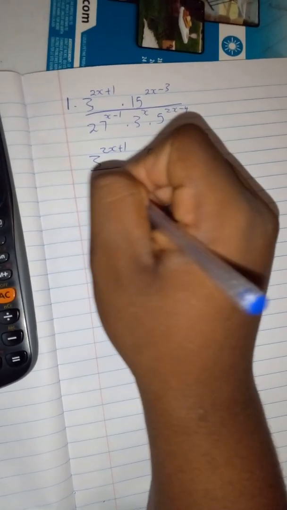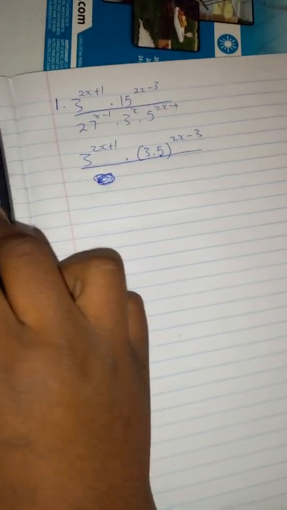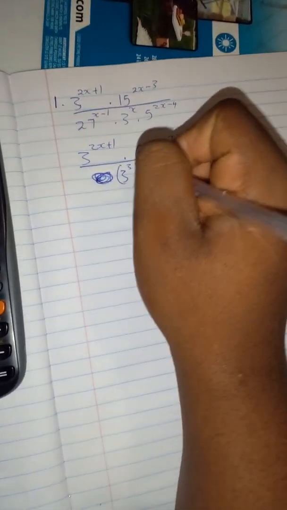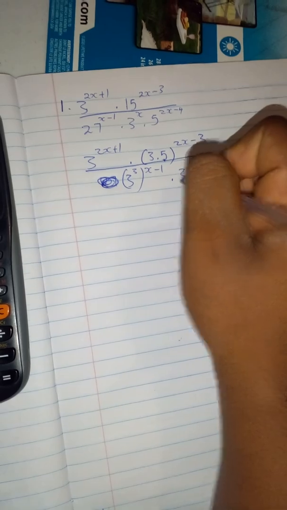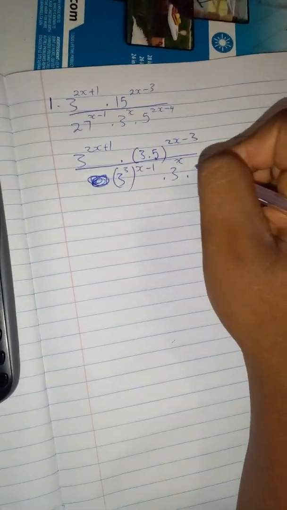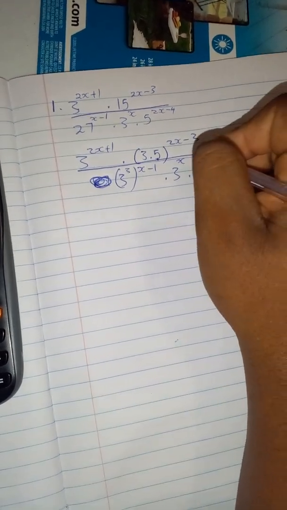Oh, sorry, let's check the simplest value of 27. The simplest value of 27 is 3 to the power of 3, everything to the power of x minus 1. Multiply by 3 to the power of x, there's nothing changing there. Then multiply by 5 to the power of 2x minus 4, there's nothing going to change there.